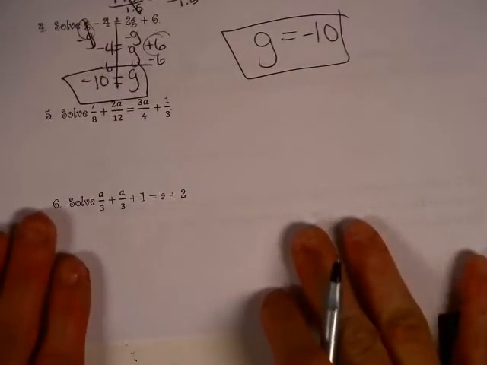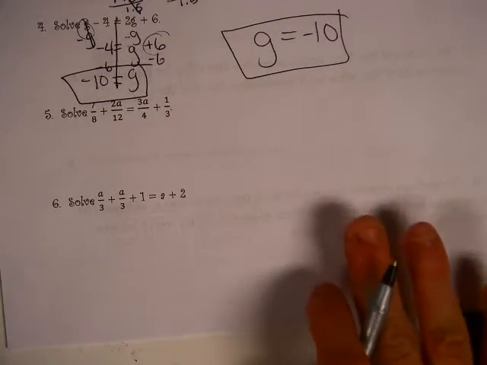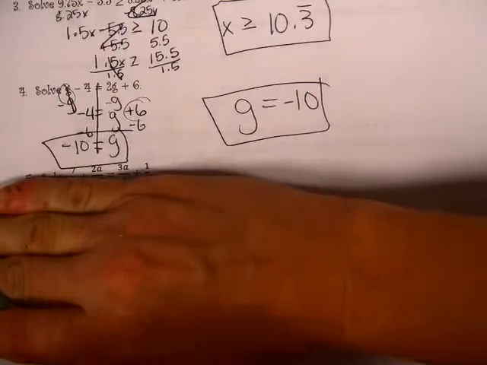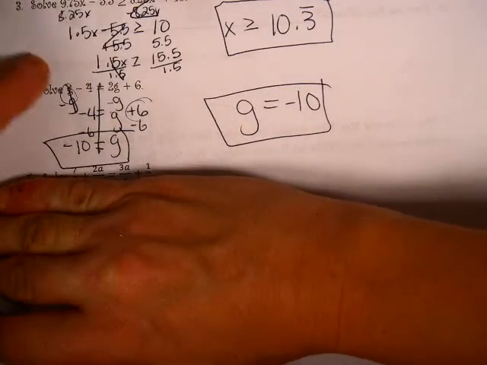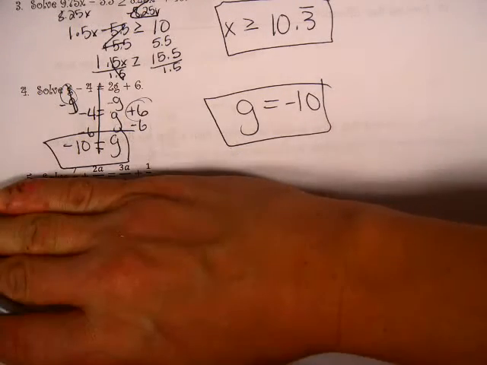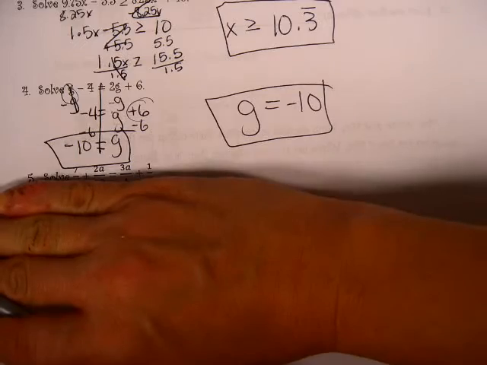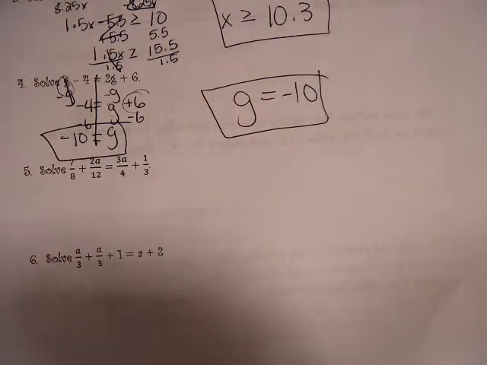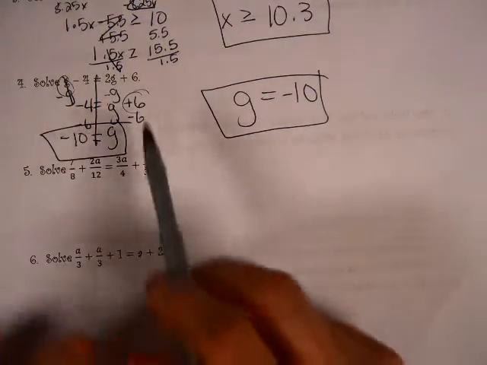Alright, now this next one is going to scare you, but it shouldn't. All it is, if I were to give you this question right here, it's no different than this. It is the exact same thing, except it has fractions. They put them in there to scare you. Don't let them. You do the same thing that you would.